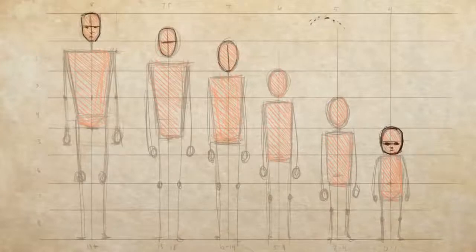And that's looking quite young. And put in the ears, and give them pudgy cheeks.